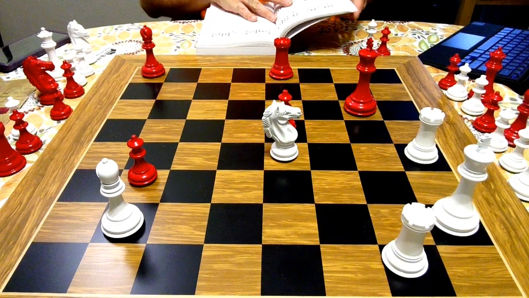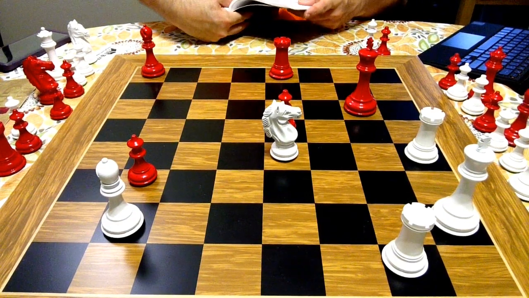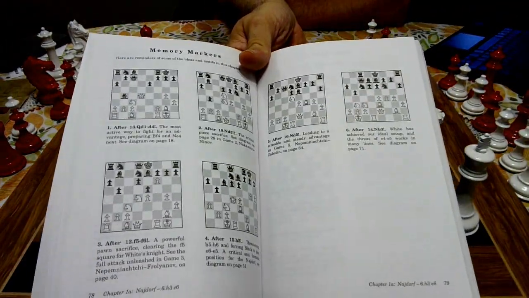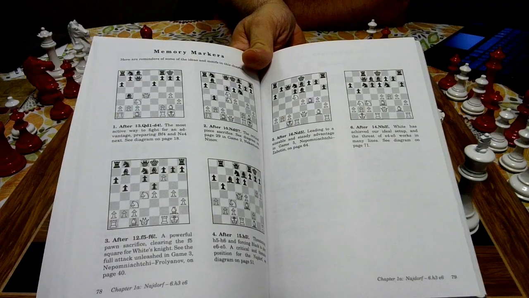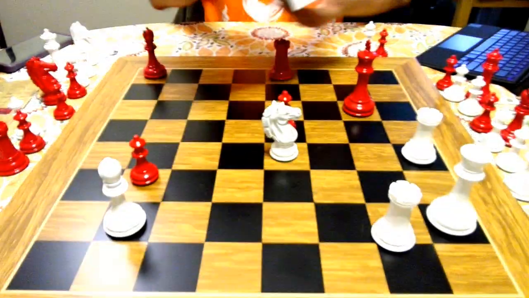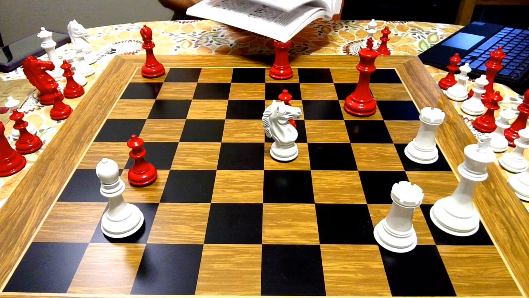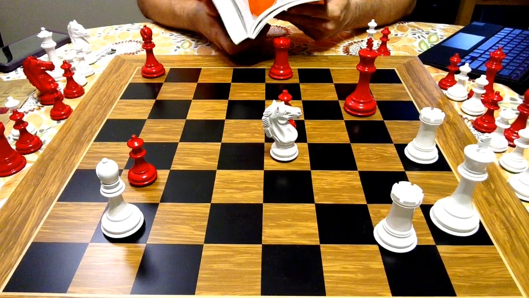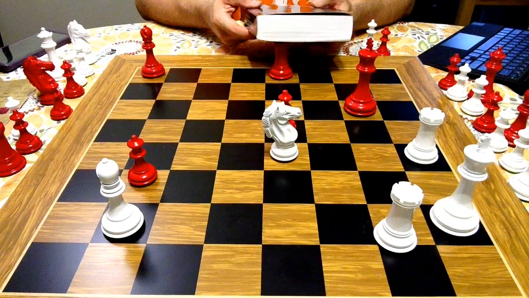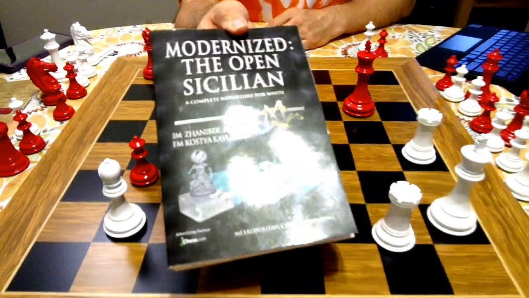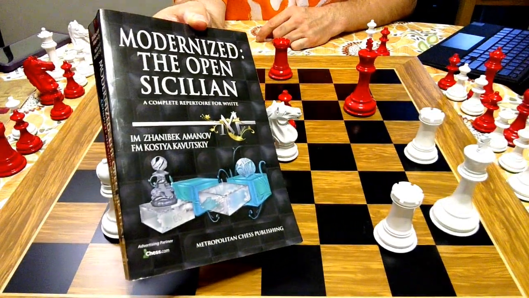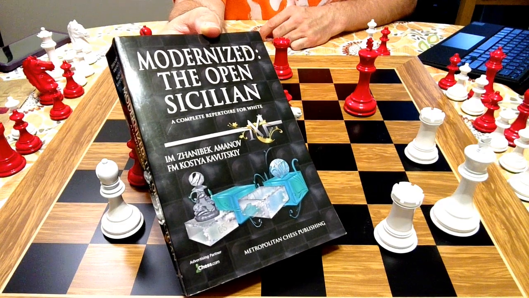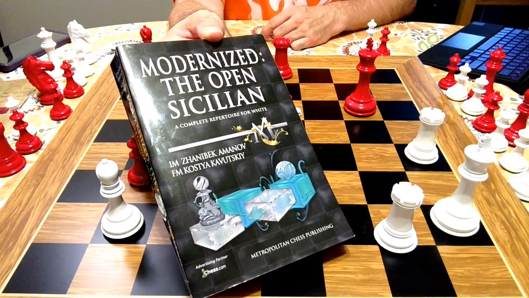Notice, again, the book, in my opinion, is really good because, for example, at the end they also have these memory markers, so it's really good. Unfortunately, it's really difficult to follow the games, but it's a beautiful book. And if you want to learn about the Open Sicilian, definitely the one to try to take, okay?